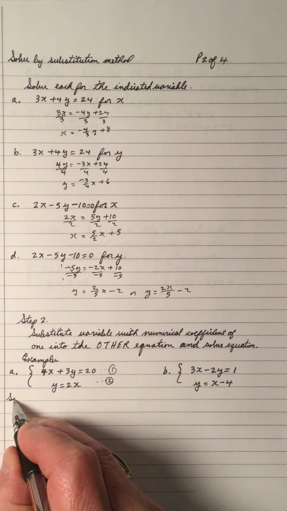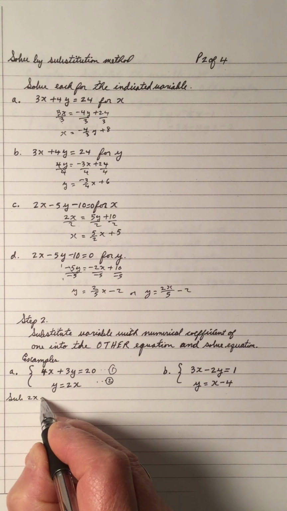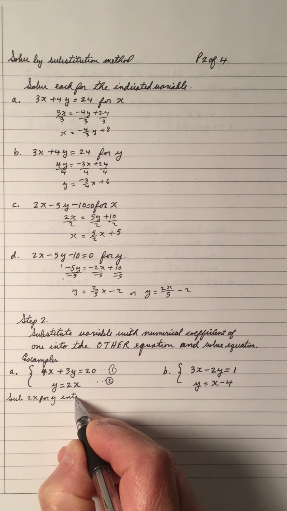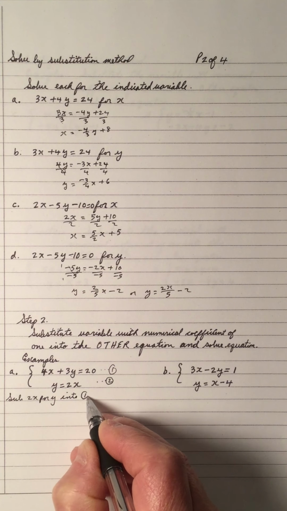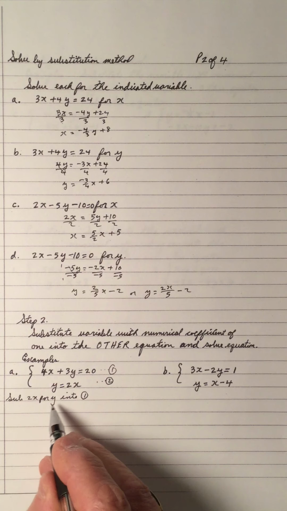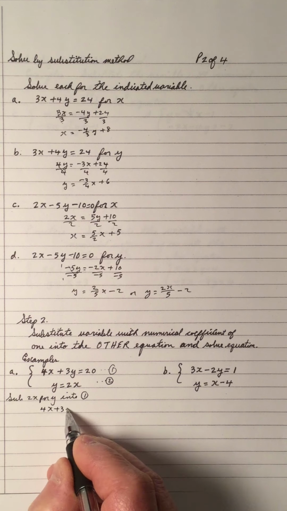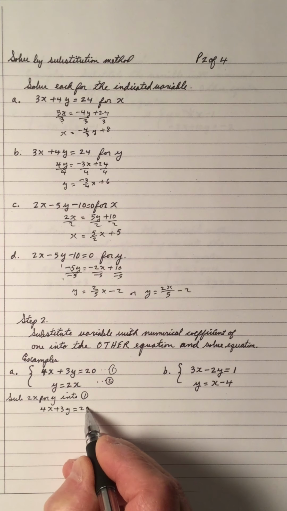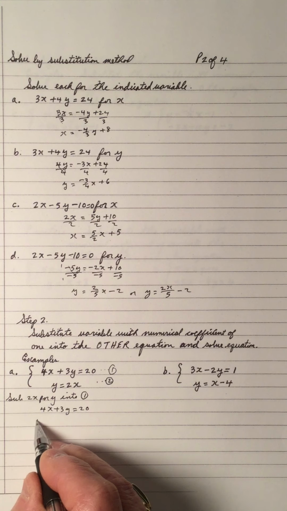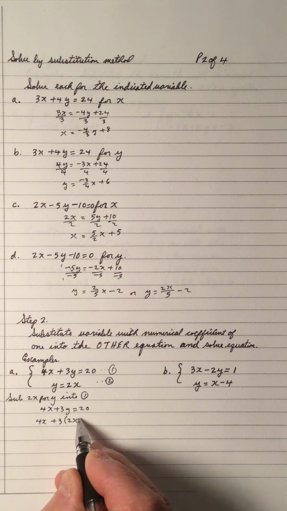So we're going to sub 2x for 4y into number 1. So really, we're taking the y and replacing it in here. So I'll write down number 1, the same as we did before, only before we did it with numbers. Now we're doing it with the variables. So we're subbing 2x for y. So we're replacing y with the 2x.